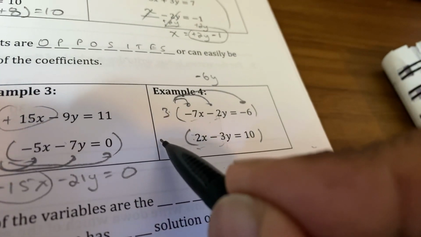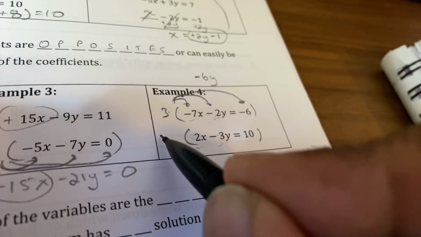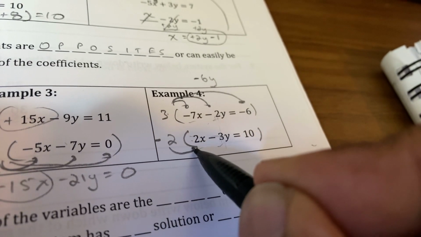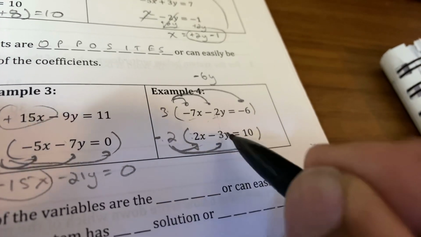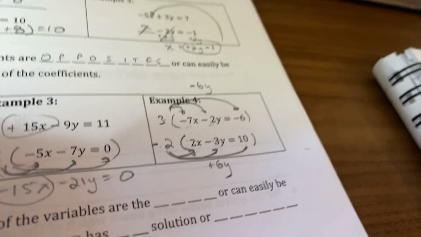We want the opposite of negative 6y. That's right, I'd multiply not by negative 2, not by positive 2, but by negative 2. Why would I multiply this whole bottom equation by negative 2? Because that way, negative times negative would give me positive 6y. I hope this is ringing a bell, right?